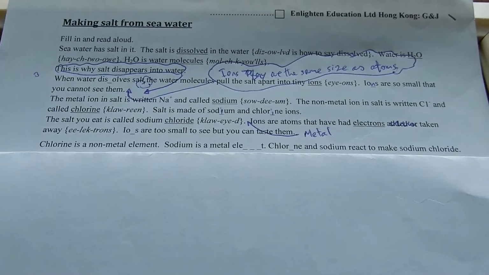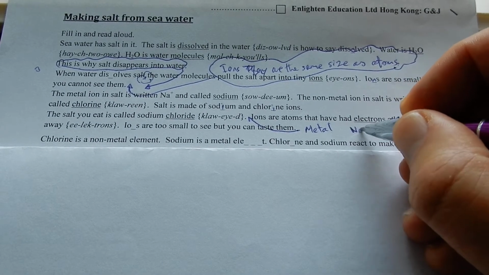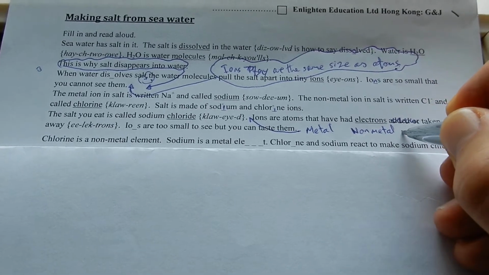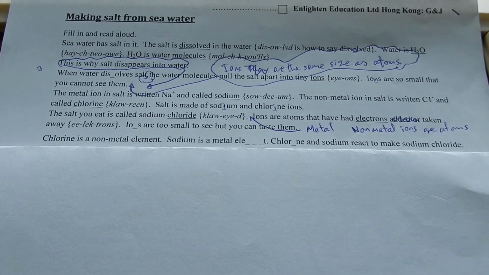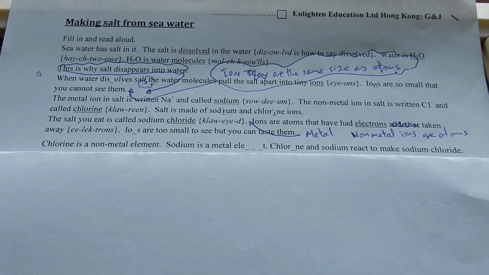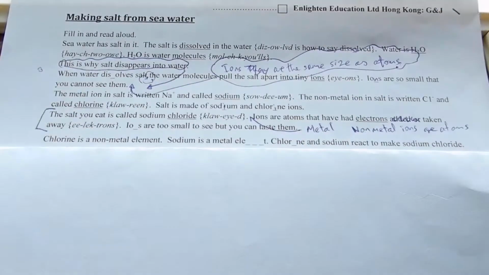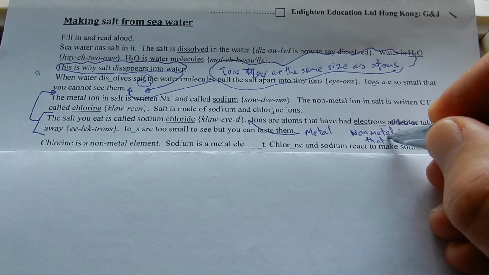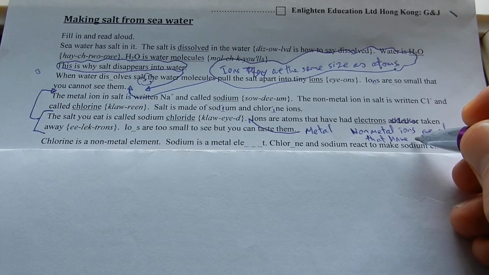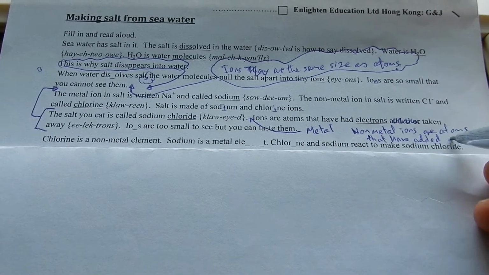Non-metal ions are atoms that have had electrons added.